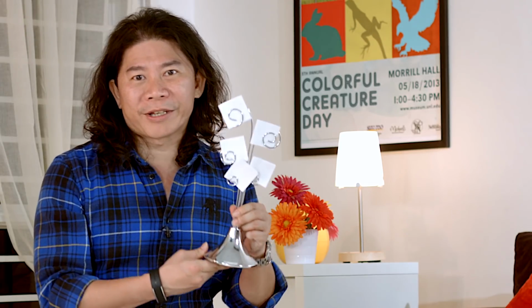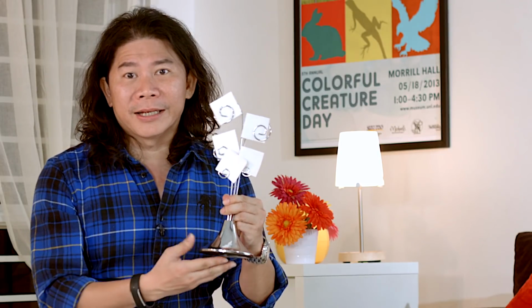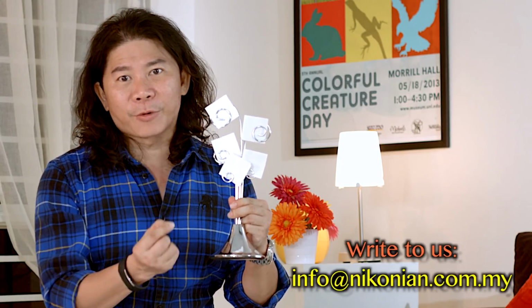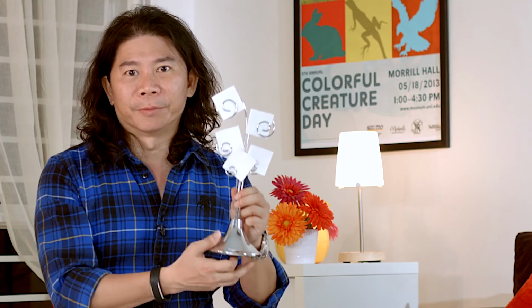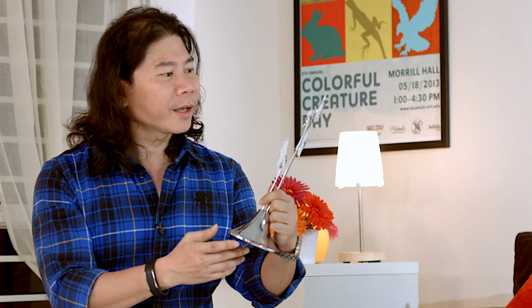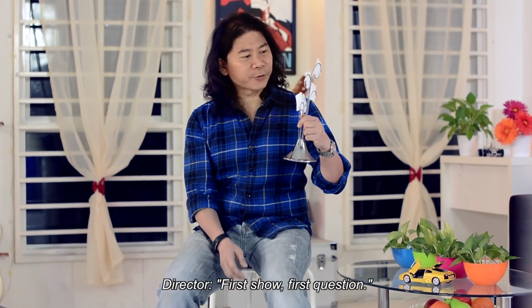Now, before we go off, I'd like to introduce to you what we call the question tree. Now, what we're going to do is we're going to allow you to write into us. You can ask any question pertaining to photography and cinematography, and we're going to feature you and we're going to answer your question on the show. So, let's show you how this works. Director, choose one question from the question tree. First show, first question. That's the first question.